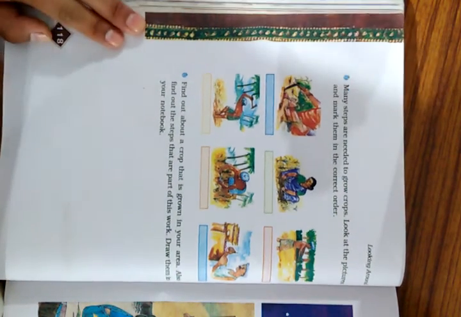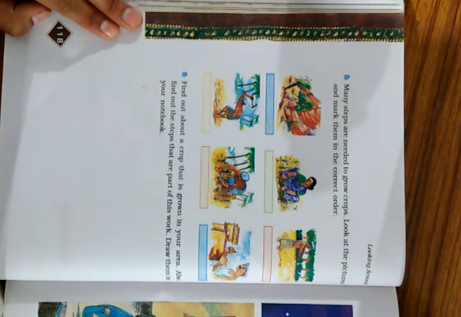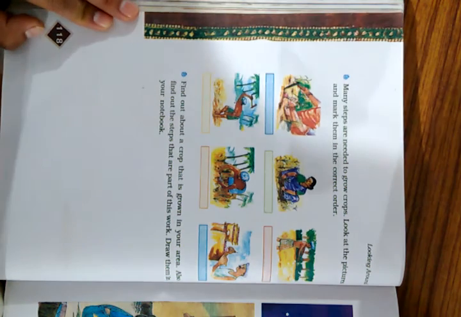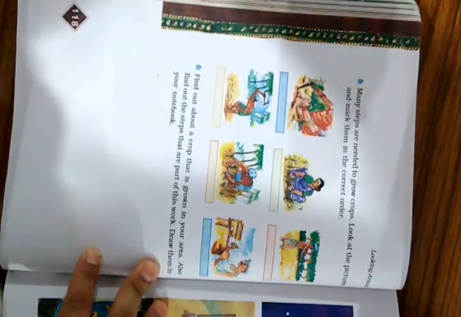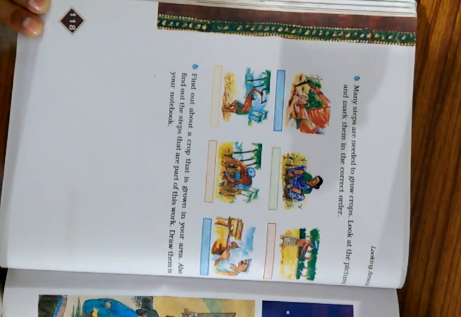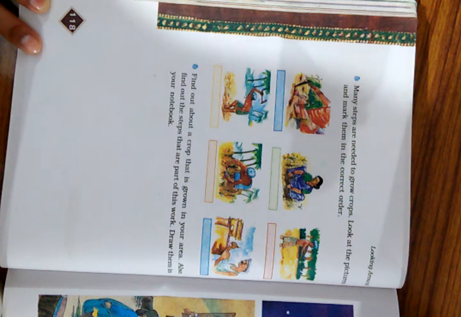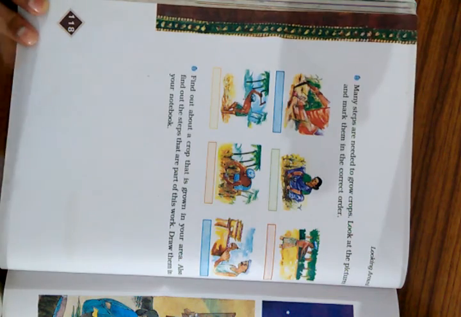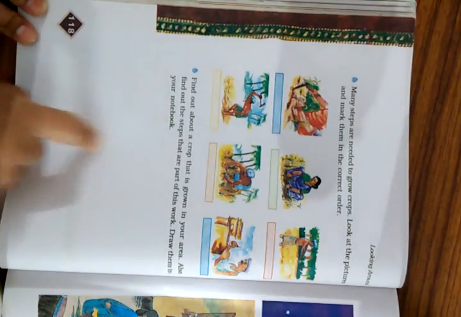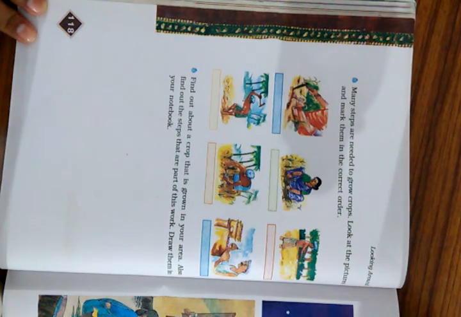Now find out about a crop that is grown in your area, the crop which is mostly grown there. Also find out the steps that are part of this work. The steps or work to be done to grow the crop that grows in your area, you have to find out those steps also. Draw them in your notebook. Which steps are needed to grow that crop, you have to draw the pictures and write accordingly in your notebook.